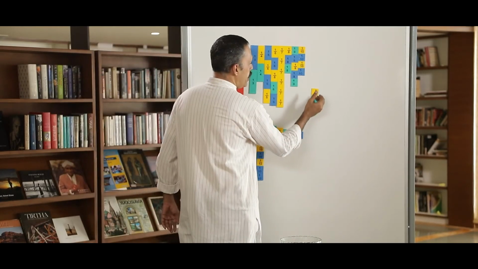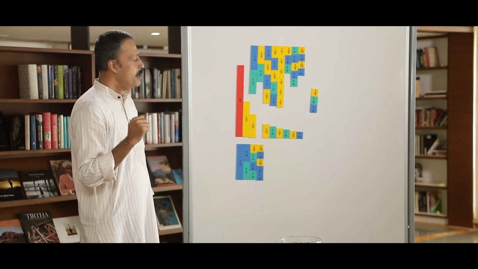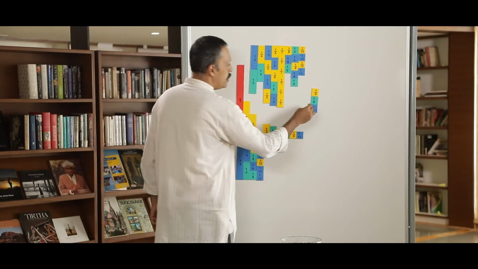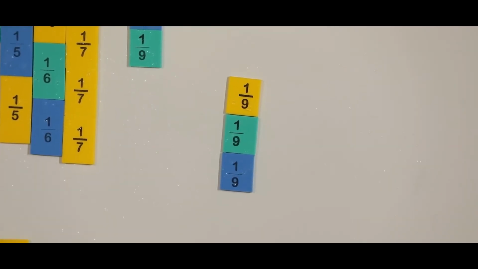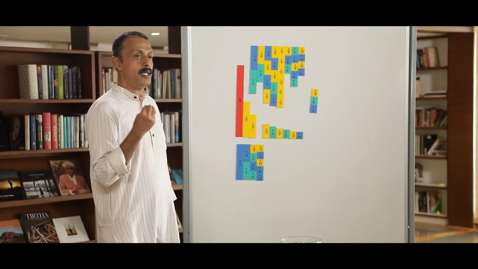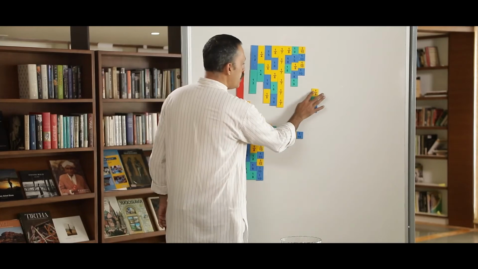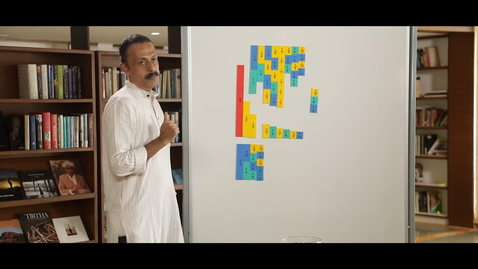In one way, it is the addition of fractions. The addition of fractions is not taught at the primary stage. It is not included in the syllabus. But this language, the 1/9s, I have 3 of them, and that is 3 of ninths. There is nothing wrong.